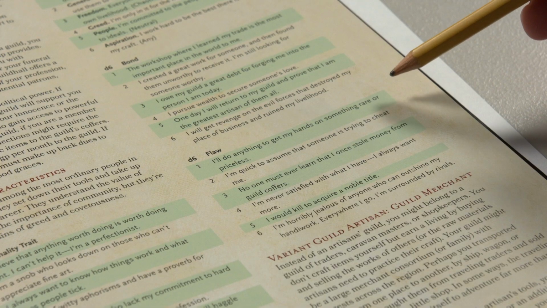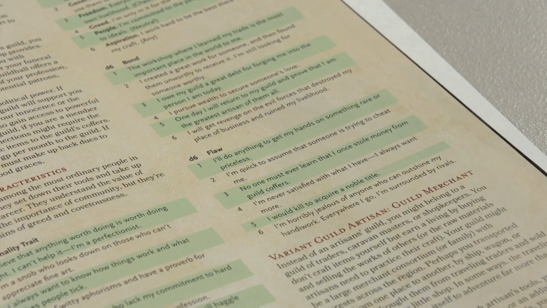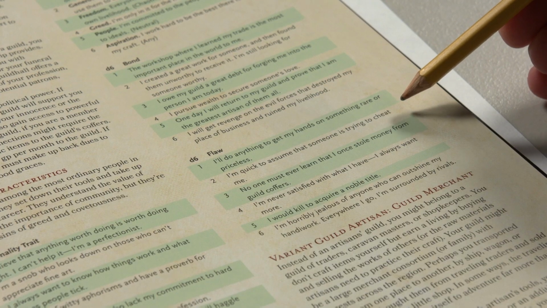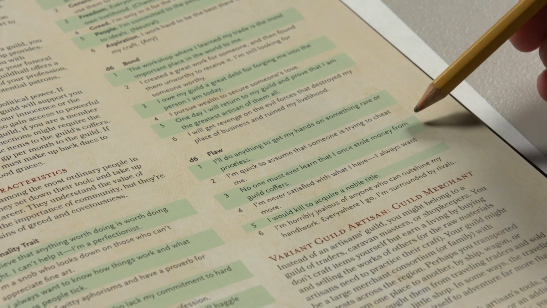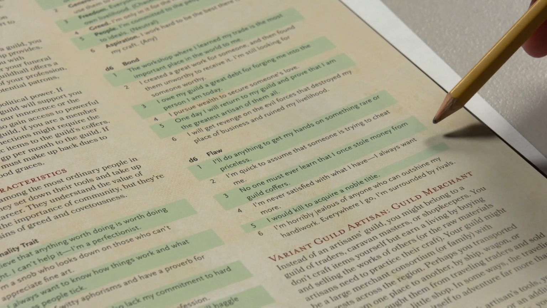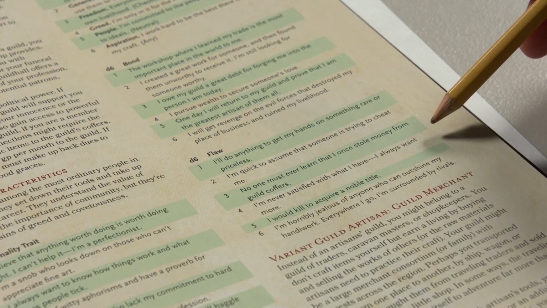But then we have our flaws. So your flaws also help determine who your character is. I'll do anything to get my hands on something rare or priceless. I like that. That fits with what we were talking about. I'm quick to assume that someone is trying to cheat me. No. No one must ever learn that I once stole. No. I'm never satisfied with what I have. I always want more. Maybe.